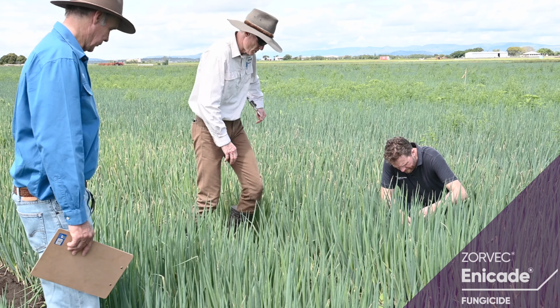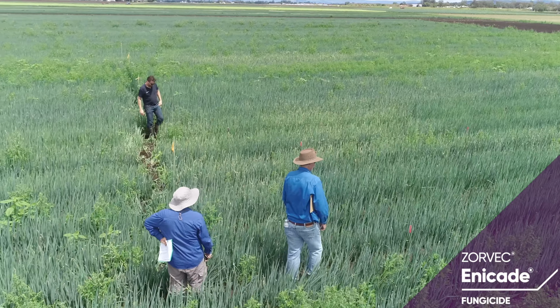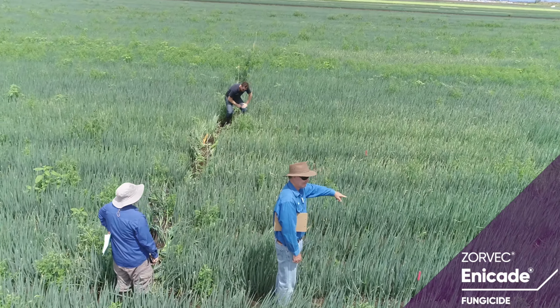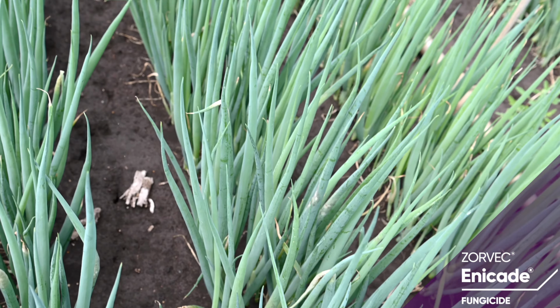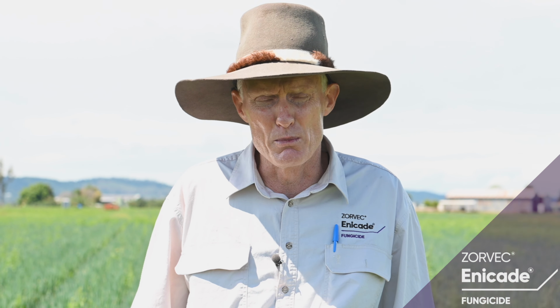In the case of these onions, in the last few weeks we've had really, really wet conditions, and I guess the best thing that people can do is try to use strong treatments when they've got the conditions that are really conducive to downy mildew infection, and Zorvec Enicade is the strongest treatment for managing downy mildew infection.